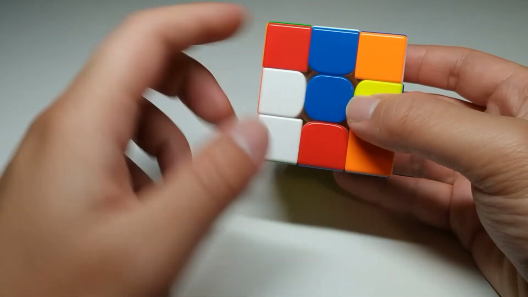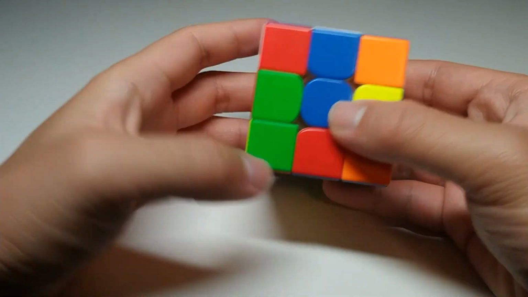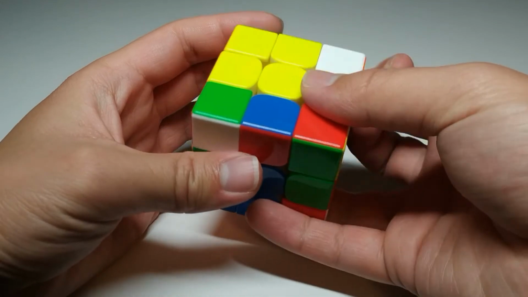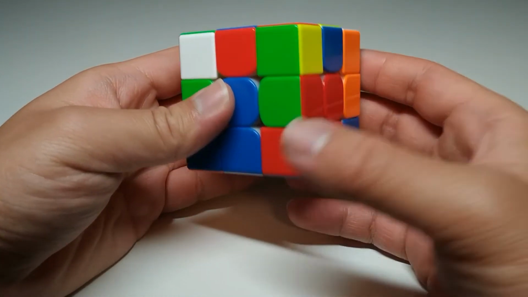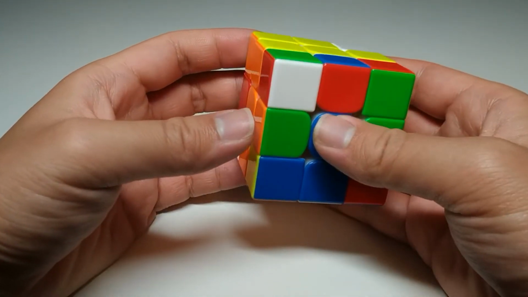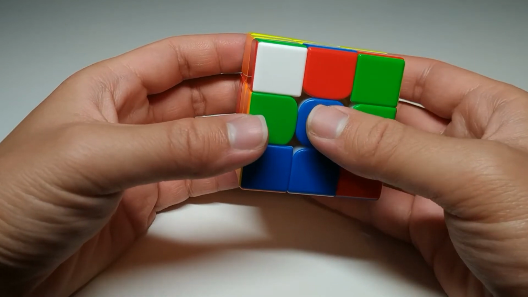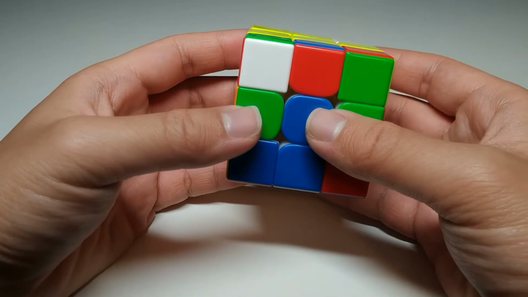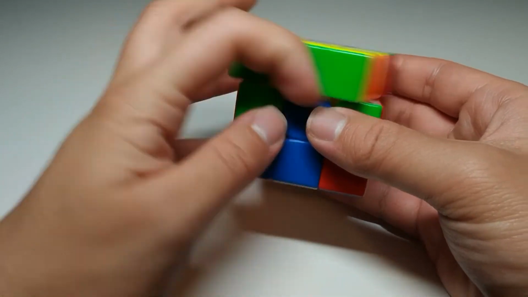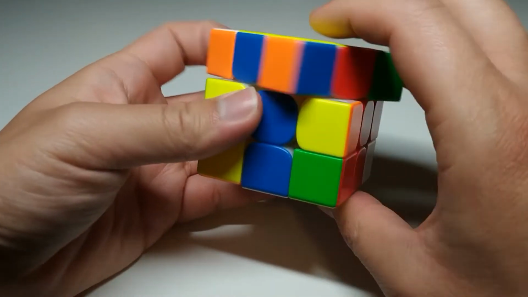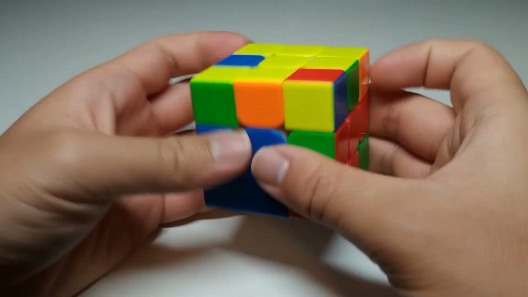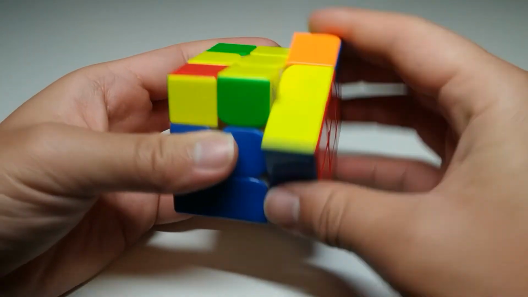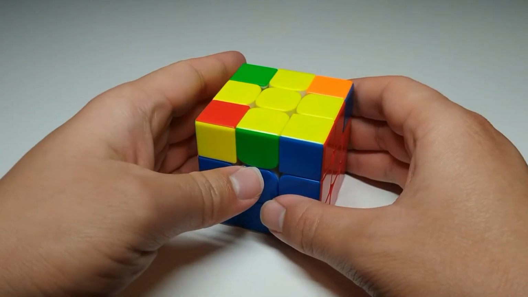Once your EO is solved, you can solve your cross just like with CFOP, but you use moves that don't disrupt EO. So that's natural moves, F2 and B2. And what we're left with is F2L, where we only need to use natural moves and no rotations. So that's the advantage. We can do something like this. Yeah, so that's pretty nice.